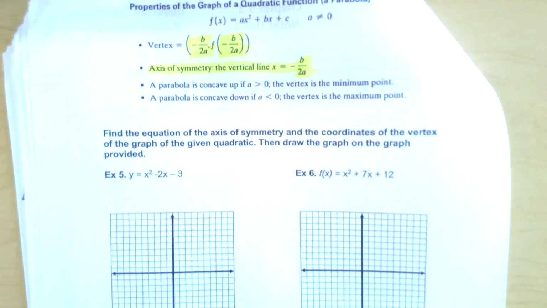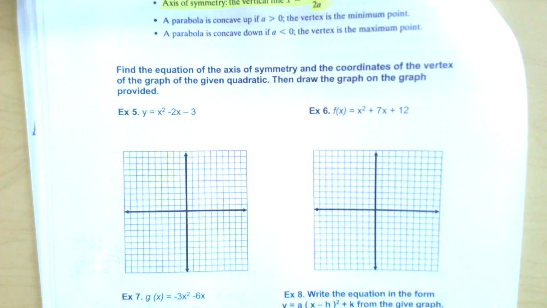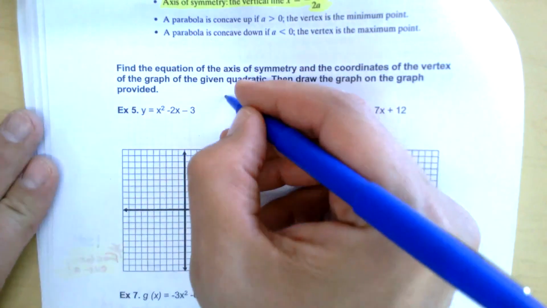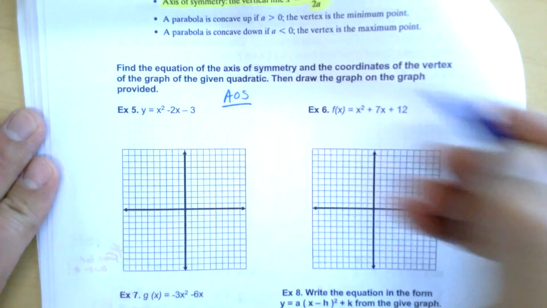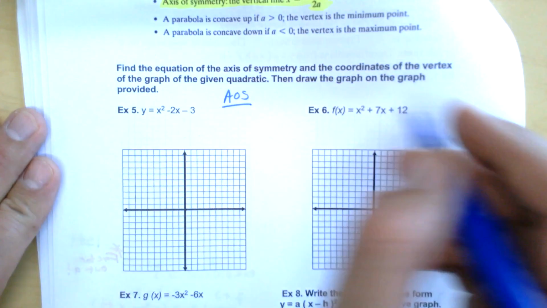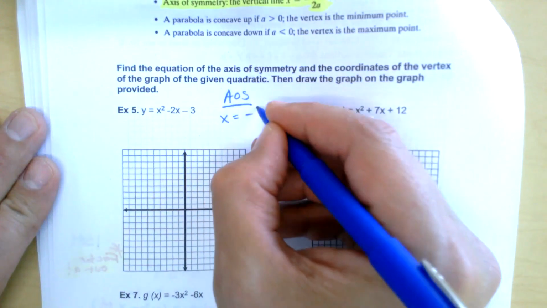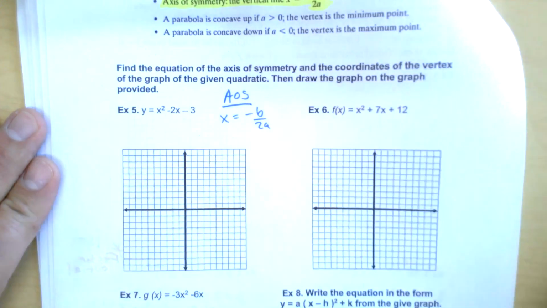Okay. So here we go. It says find the equation of the axis of symmetry and the coordinates of the vertex of the graph of this given quadratic. Then draw the graph on the graph provided. So as we take a look, we're going to use our AOS formula. That's axis of symmetry for short, AOS. Again, we're going to use x equals negative b over 2a.